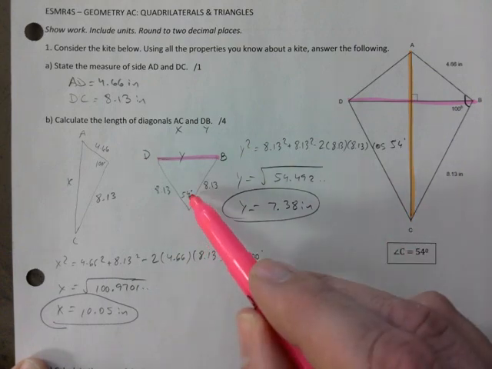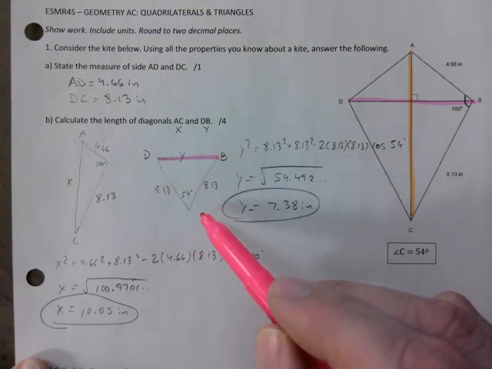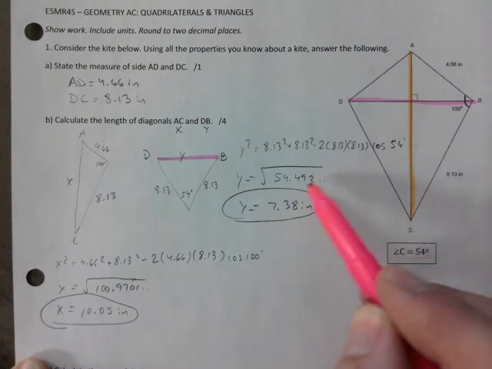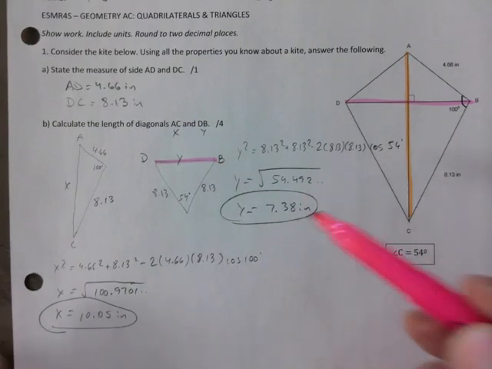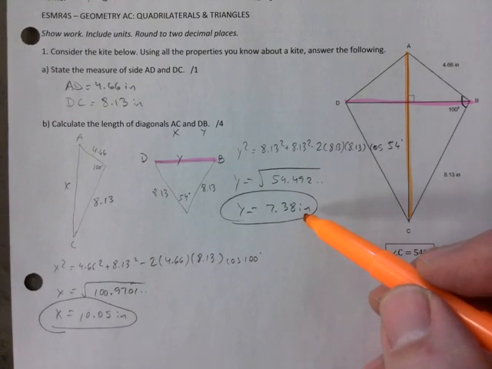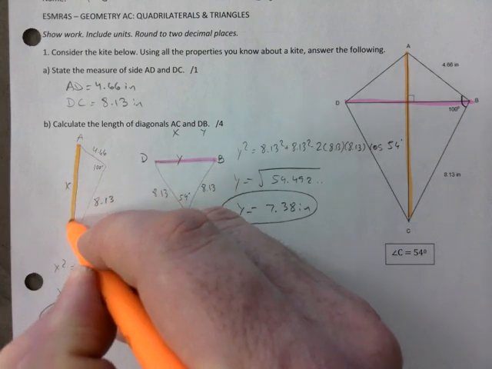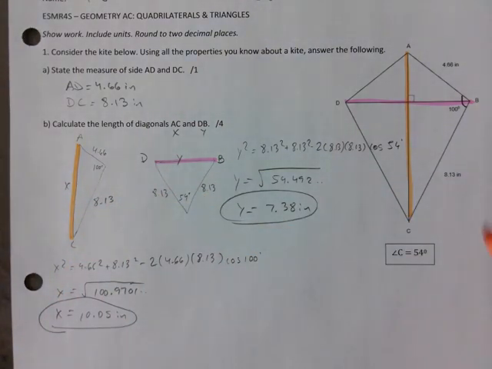So that 54 I put here. So it's a SAS scenario. You just write it out like that, and you get 7.38 for that one. I'd give you 2 marks for finding the short diagonal, and 2 marks for finding that long diagonal there.